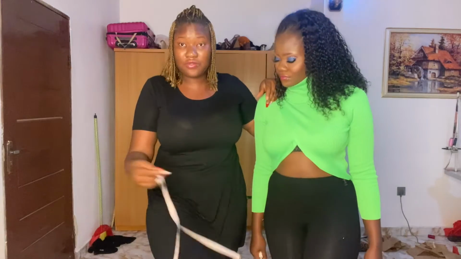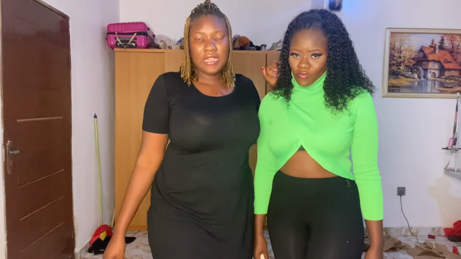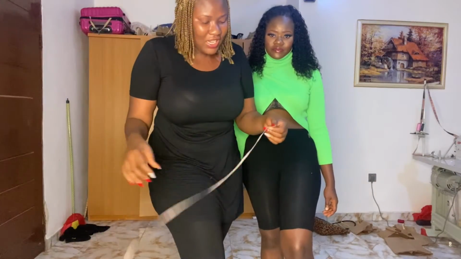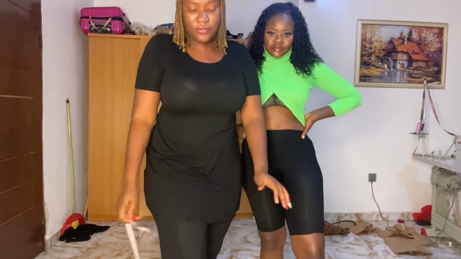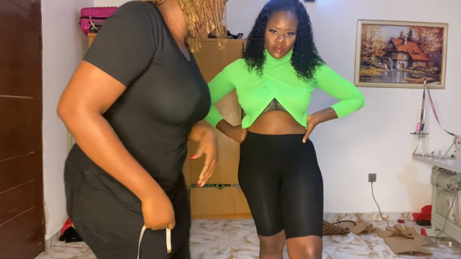Then after that, the next thing you have to take is the round knee, so that the person will be able to walk comfortably. Now, to take the round knee, you ask your client to take a step forward.